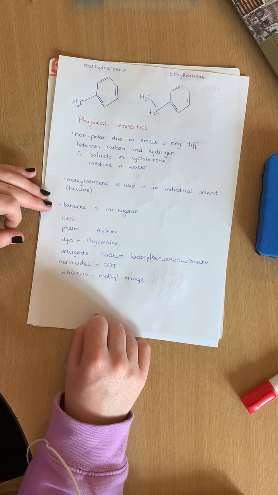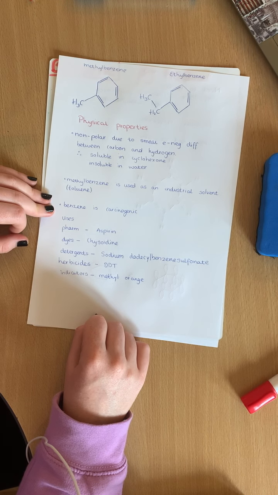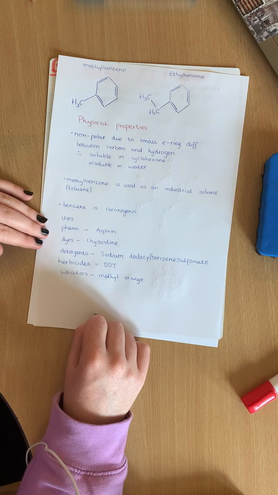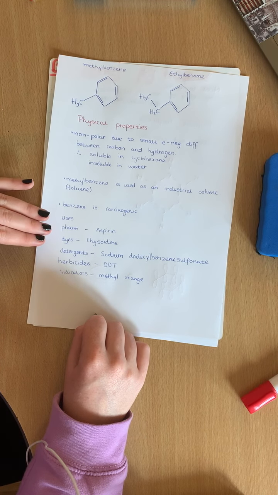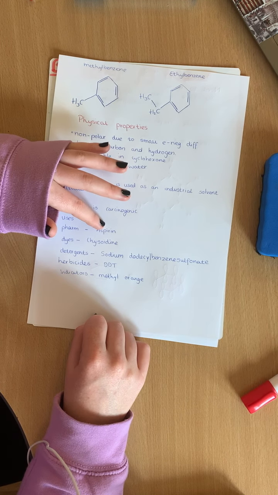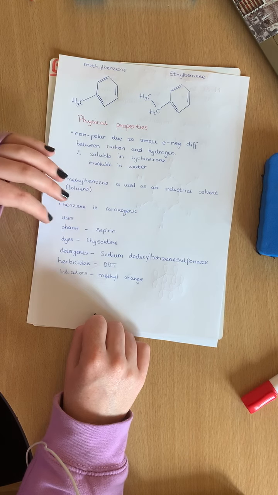Benzene itself is carcinogenic, which means that it can cause cancer if you're overexposed to it. But it's important to know that not all aromatic compounds are carcinogenic. Benzene is just one example, but as you might know already, we have plenty of everyday uses for other aromatic compounds, and you do need to know some examples of those. Let's talk through these. Pharmaceutical compounds are one example of a use of aromatic compounds, and that would be something like aspirin. For each of these you need to know an example, just the name of it, but you don't need to know the structure. We'll just go through these.